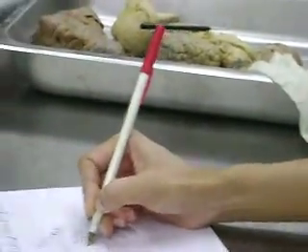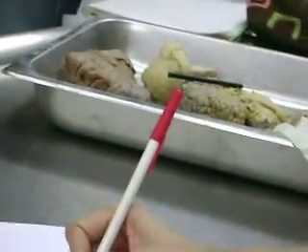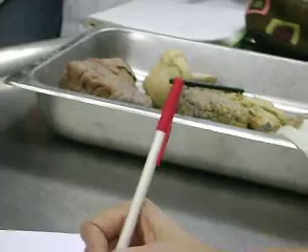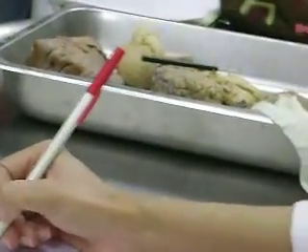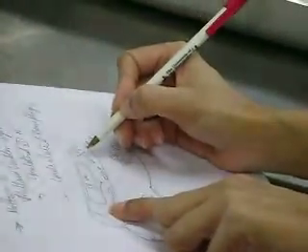pontine and the corticospinal fibers, pontine nuclei and the corticospinal fibers. And what does it have? It has the lemniscal system here, medial lemniscus, lateral lemniscus, trigeminal lemniscus. Alright, so it has the lemniscal system here.